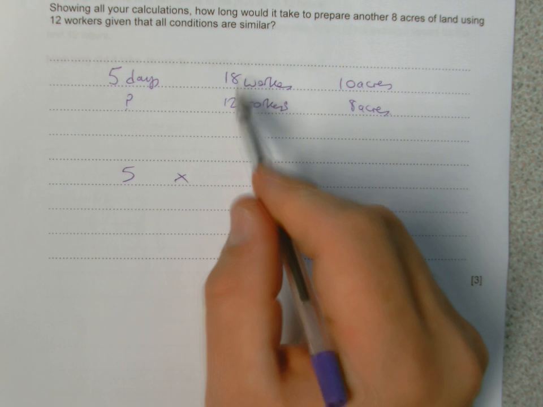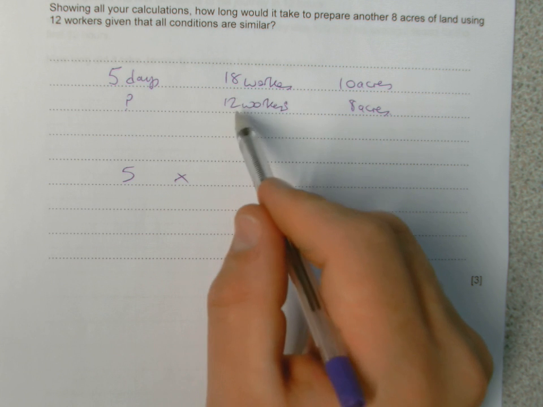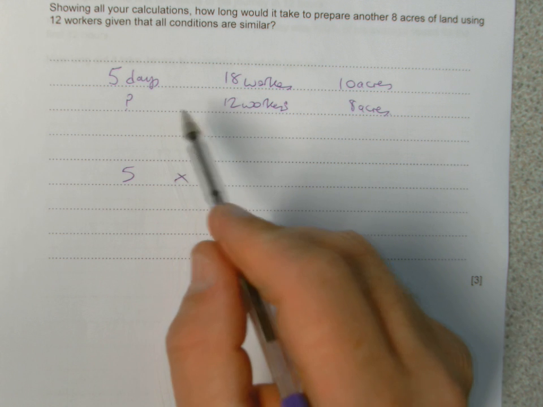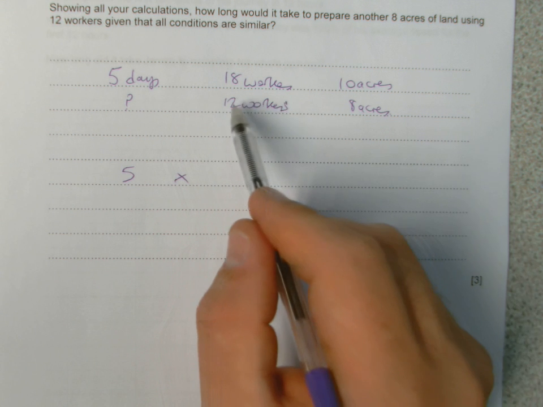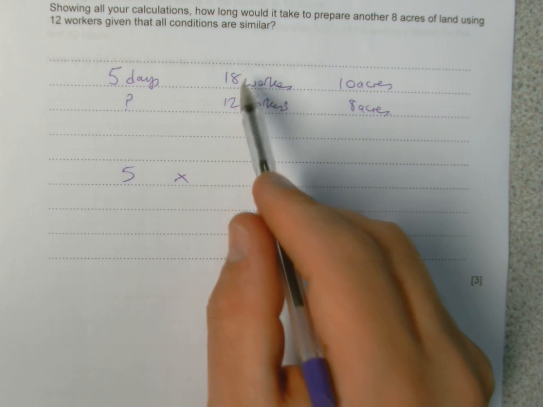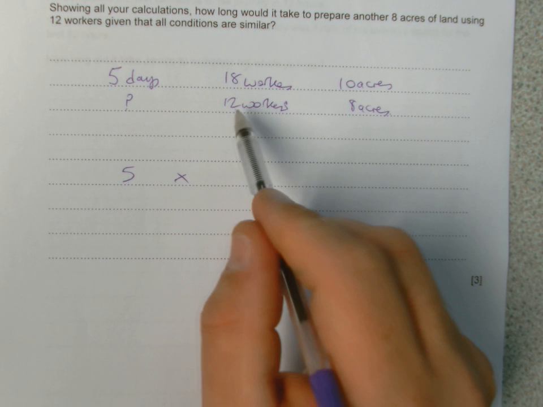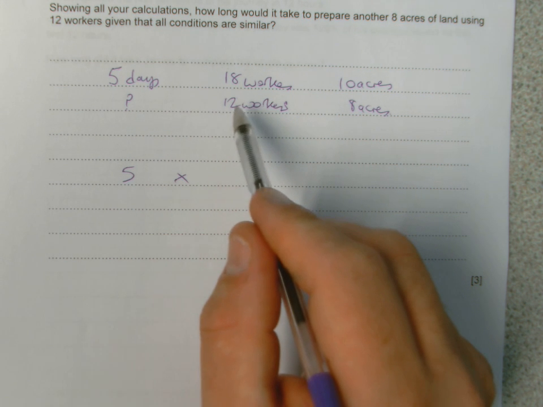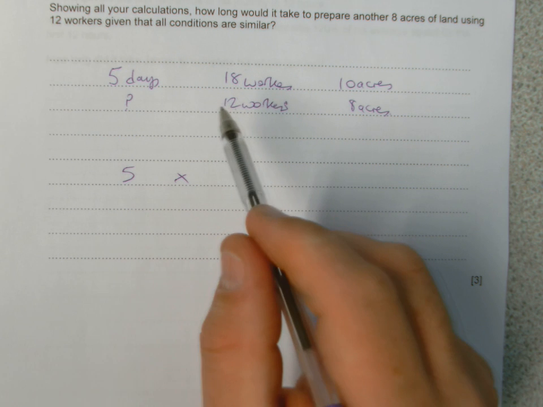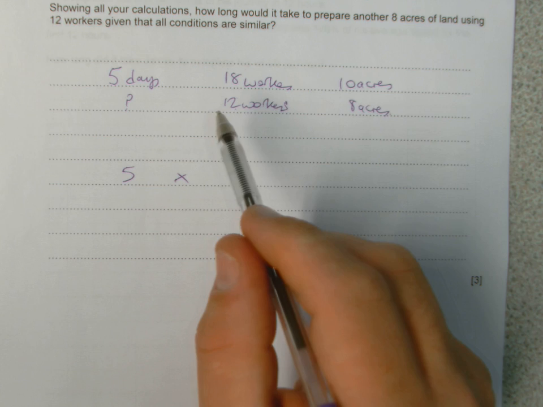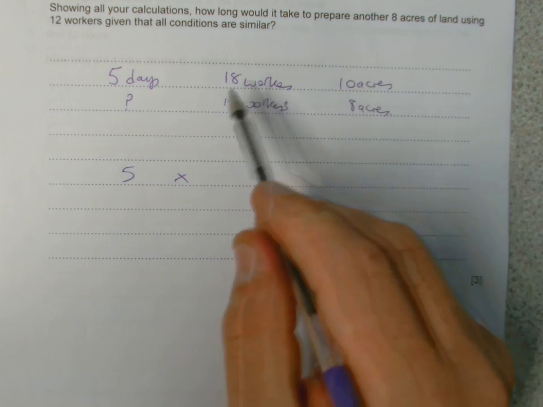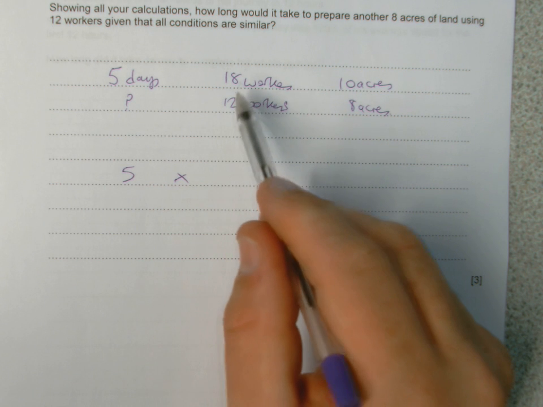Now, we've got to decide what fraction we're going to have. So it says how many days. Now think about this carefully. How many days will it take to do this work if we've got 12 workers compared to what we had before, 18 workers? In the second situation, we've only got 12 workers. In the first situation, they had 18 workers. Now think, will it take longer to do this work or will it take less time? Ignore the acreage there. Don't look at that at all.